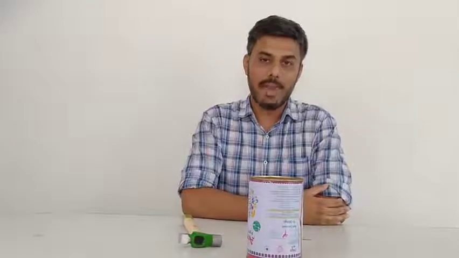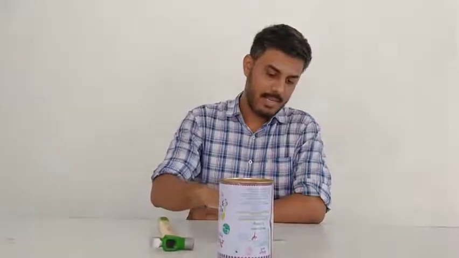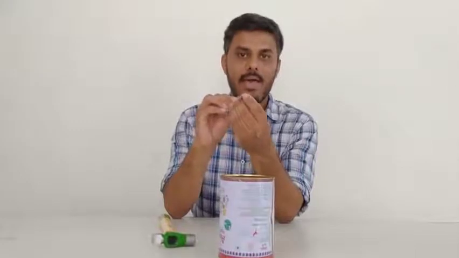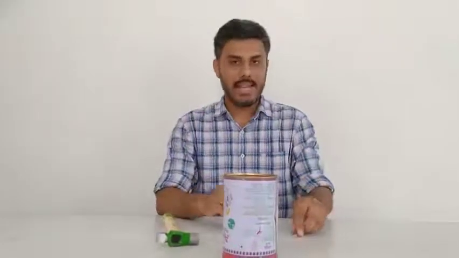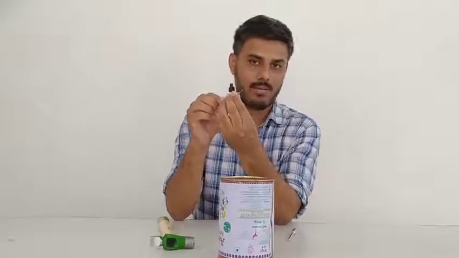Why is it so? I applied the same force on the rod as well as on the rounder, but when I kept the rounder on the can, a hole is made. Why is it so? It is because of pressure. Yes, the area of this rod which was on the can is quite big compared to the area of this sharp point at the end of this rounder.